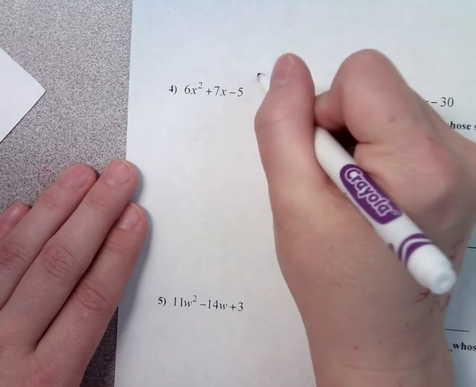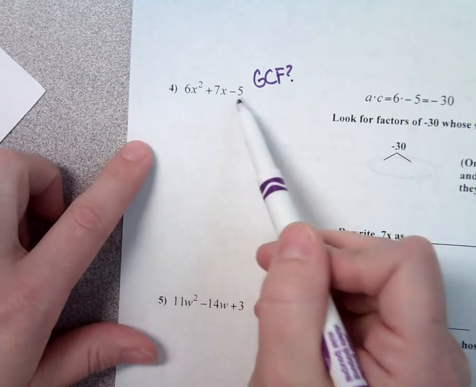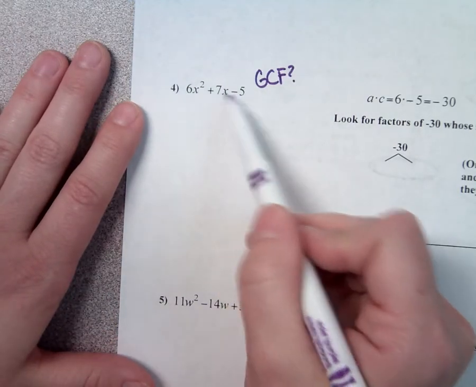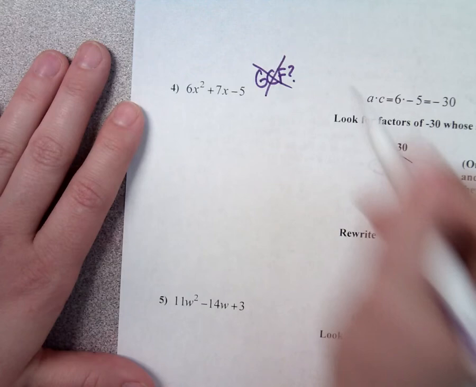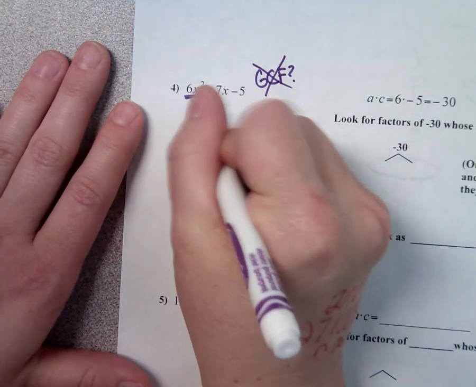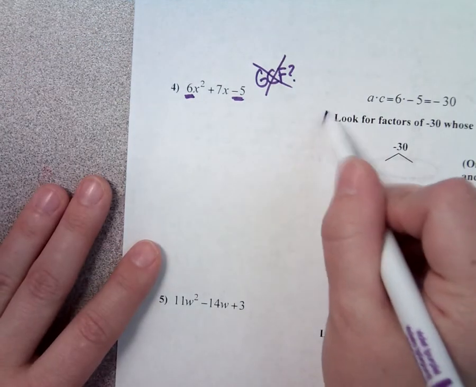So I still always look for this GCF. Is there anything that goes into 6, 7, and 5 besides a 1? Nope. Okay, do they all have x's? Nope, so there's no GCF. So I'm going to go to this A times C rooftop. So I take A times my C, and what's A times C? Negative 30.